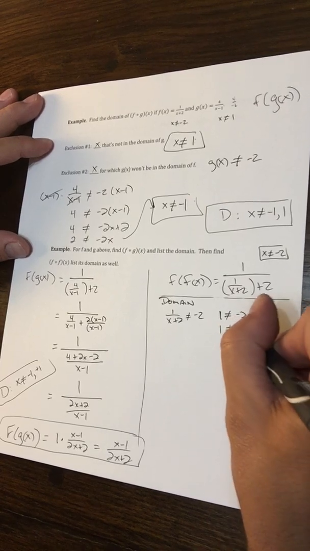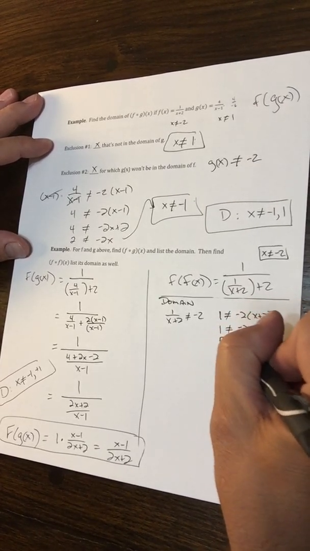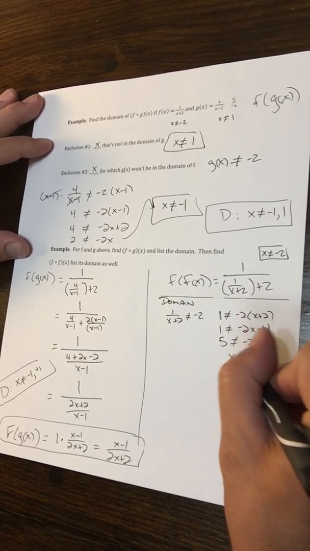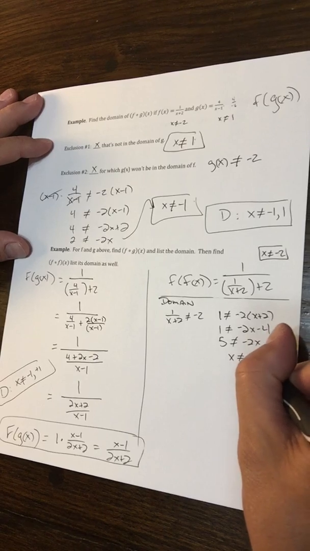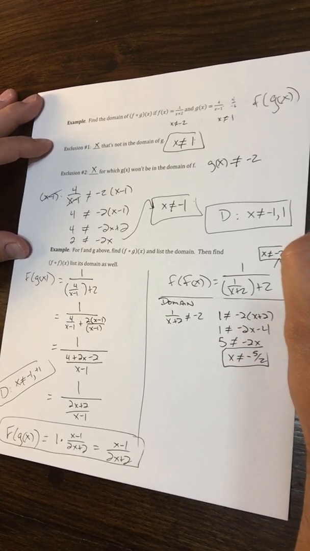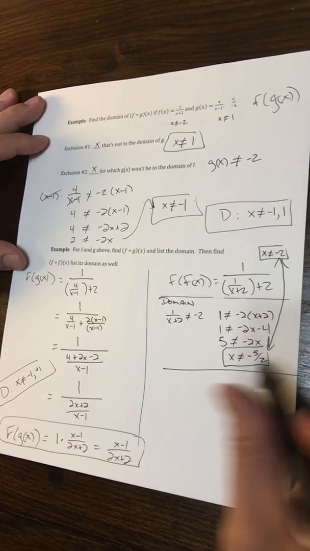So 1 is not allowed to equal -2x minus 4. I get 5 is not allowed to equal -2x by adding 4. So x is not allowed to equal -5 halves. So these two things are my exclusions from the domain. All right, back to work.